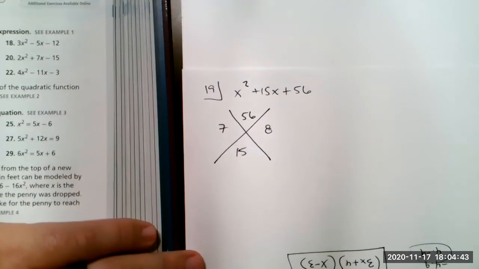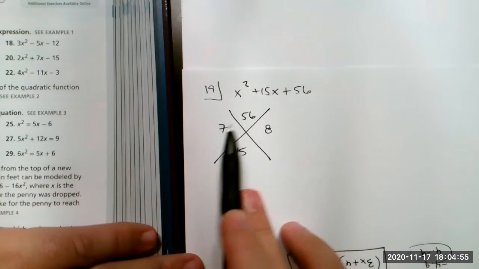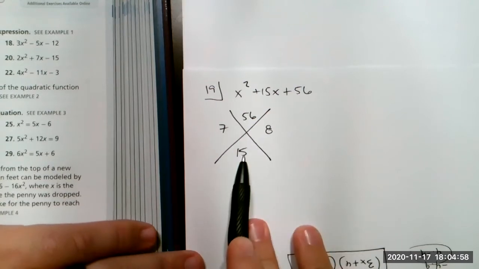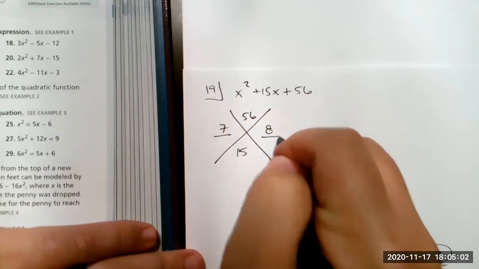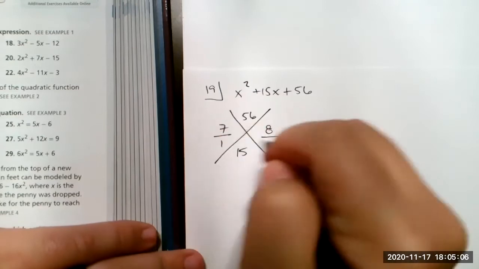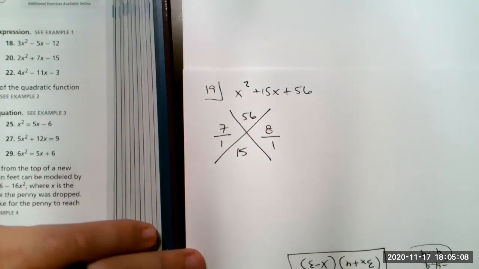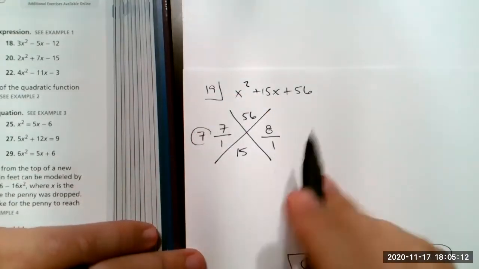So here's the part where it kind of changes, and you can go back and reference the steps that I wrote out with the last example or in the last video. Once I identify those two factors that multiply to 56 and add to 15, here's the step where I want to divide both of these by that A value. In this case, A is 1, so I'm going to divide them both by 1 and simplify. 7 divided by 1 is 7. 8 divided by 1 is 8.